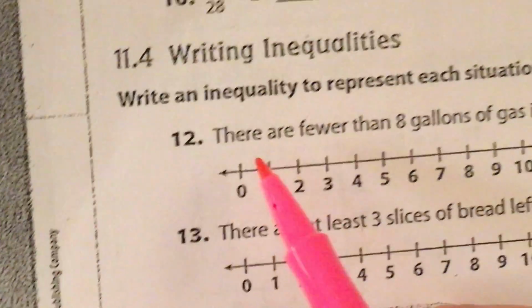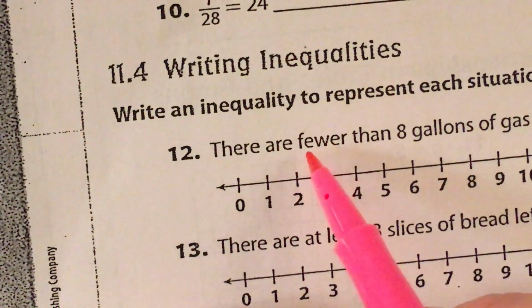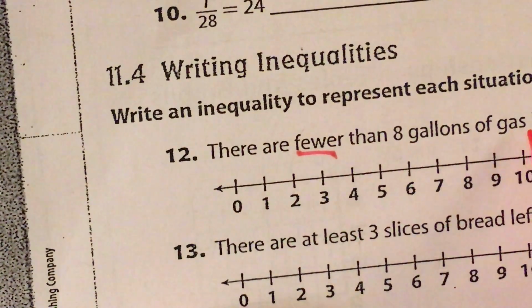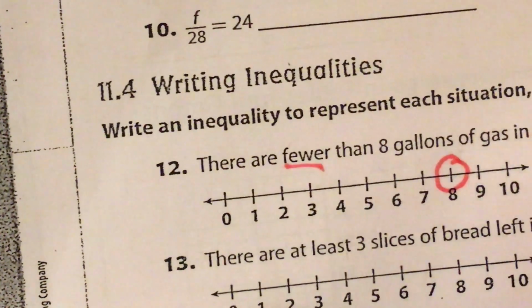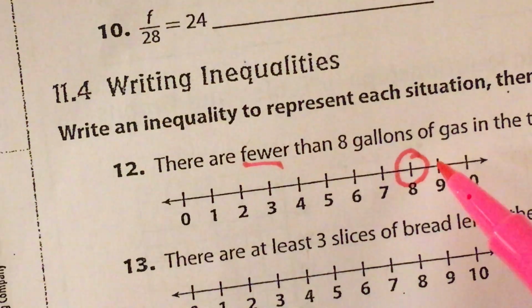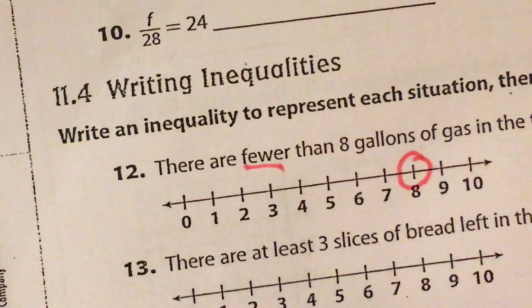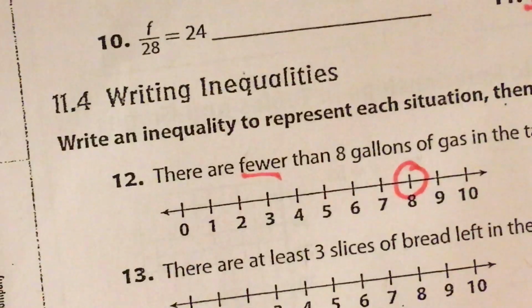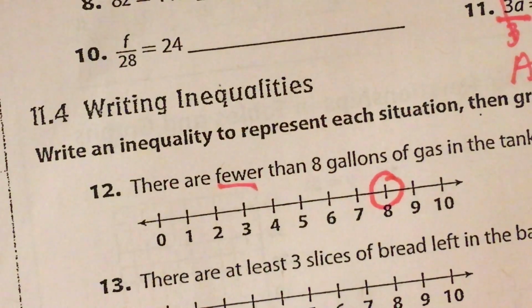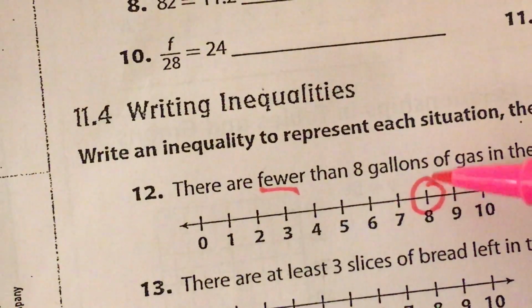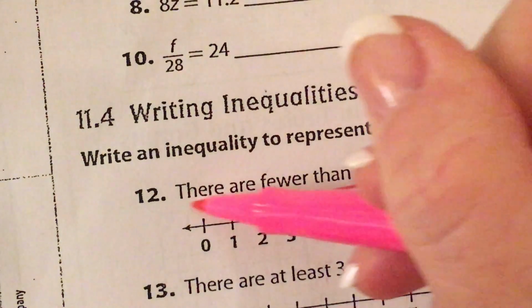Let's do an inequality. Let's graph an inequality here. There are fewer than 8 gallons of gas in the tank. Let's start with 8. I mean, we can always circle it and then decide whether we're going to fill it in or not. There are fewer than 8 gallons of gas in the tank. Are there 8 gallons of gas in the tank? No. There's not 8 gallons. If there's fewer than 8 gallons, so that has to stay open. I'm going to go that direction.